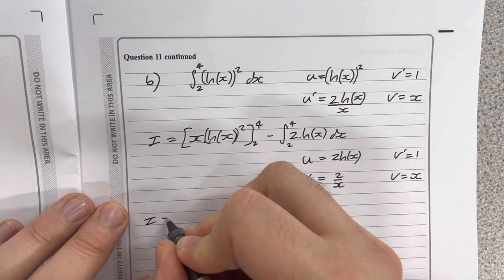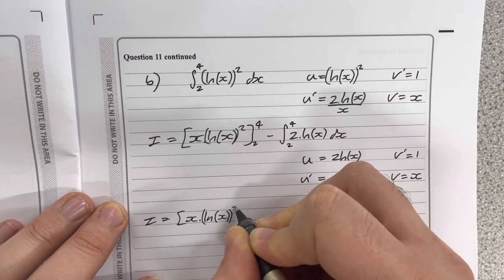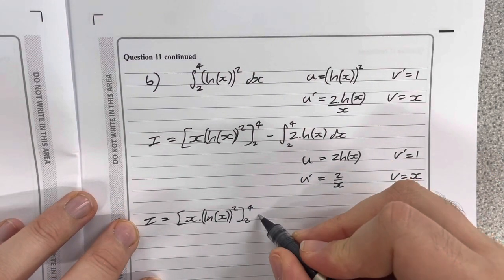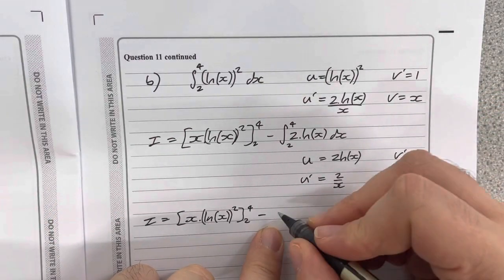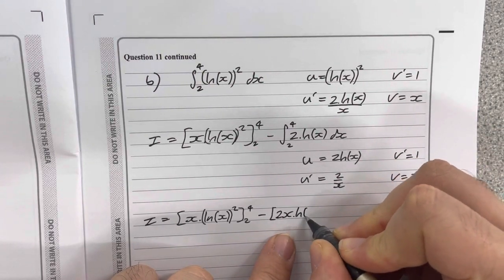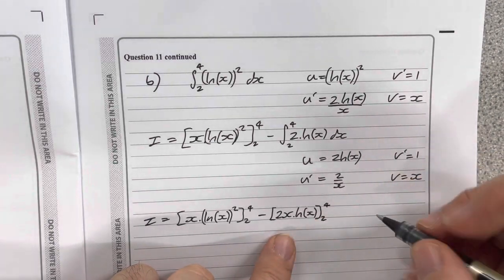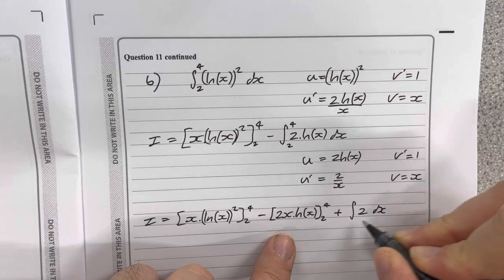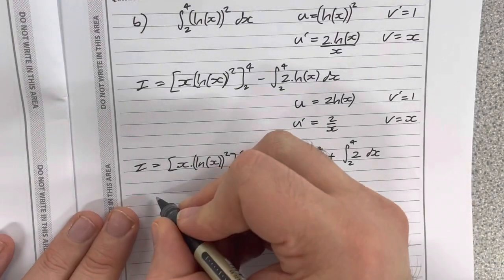Plug that through, so I get the integral is x times log of x squared between 2 and 4, minus, and now this is going to be uv, so that's going to be 2x times log x between 2 and 4, minus the integral of vu primed, which is 2 dx between 2 and 4.